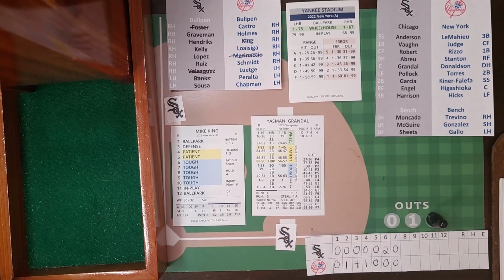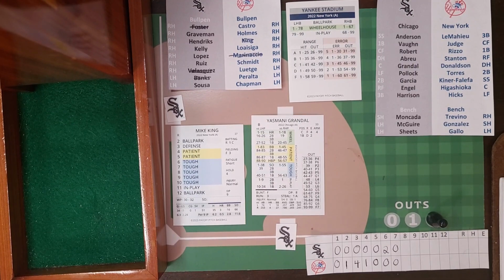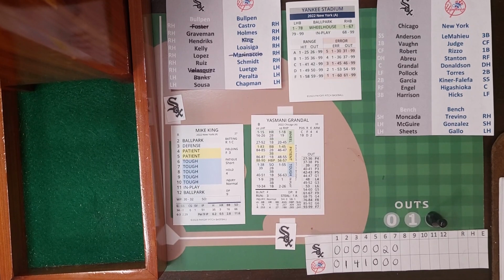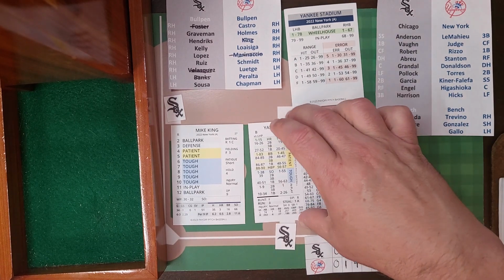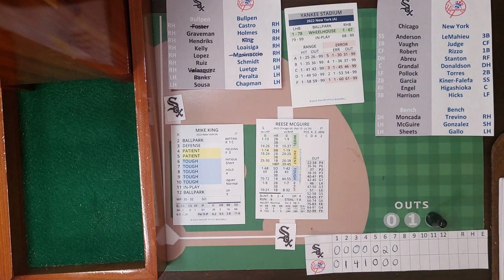On the bench for the White Sox. Let's go to their bench and see if they want to pinch it. They got Makata, McGuire, and Sheets. Let's take a look here. Reese McGuire is the backup catcher. And they're going to make a move. They're going to bring in Reese McGuire to pinch hit. He hits much better against right-handers. So Reese McGuire will be your pinch hitter.